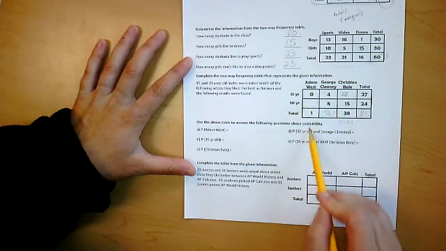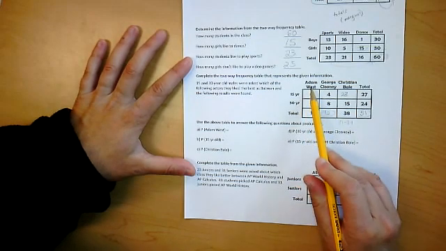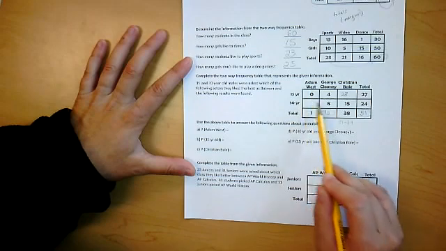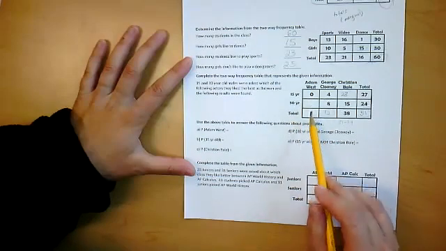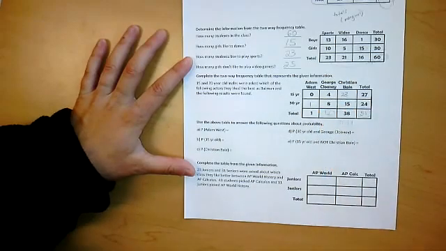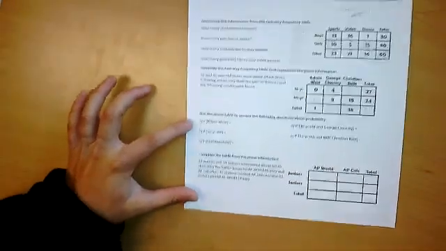Then my last column here, if 0 15-year-olds like Adam West, how many 30-year-olds would have to like him in order to have a total of 1? That would just be 1, right? That was kind of a simple one to fill in, okay?